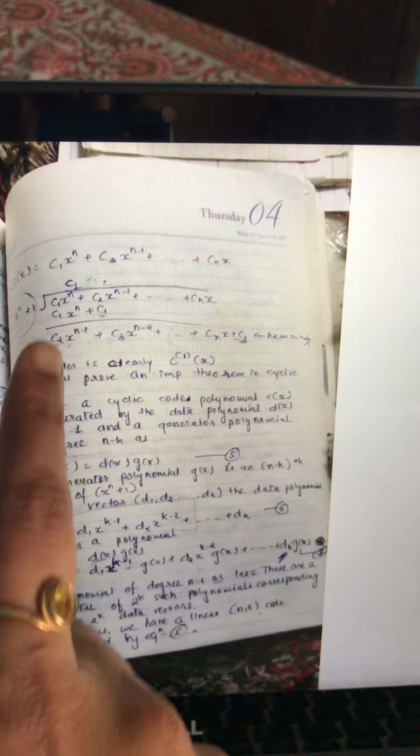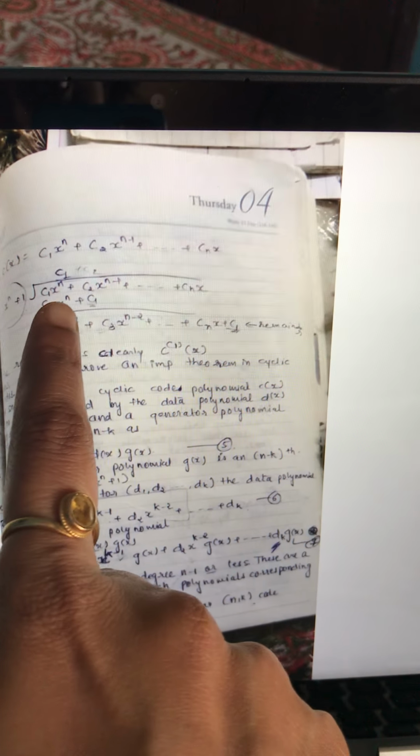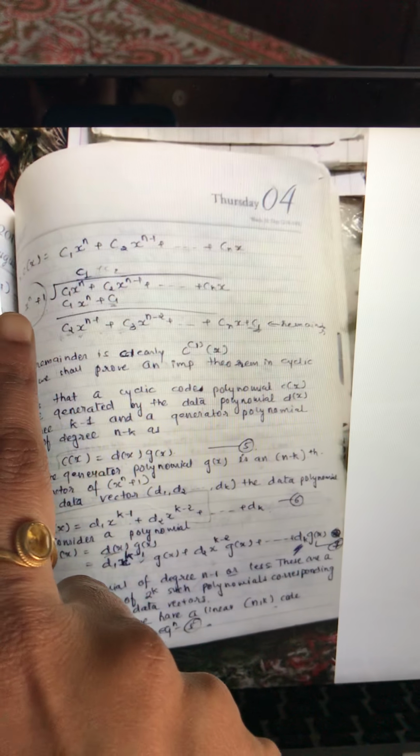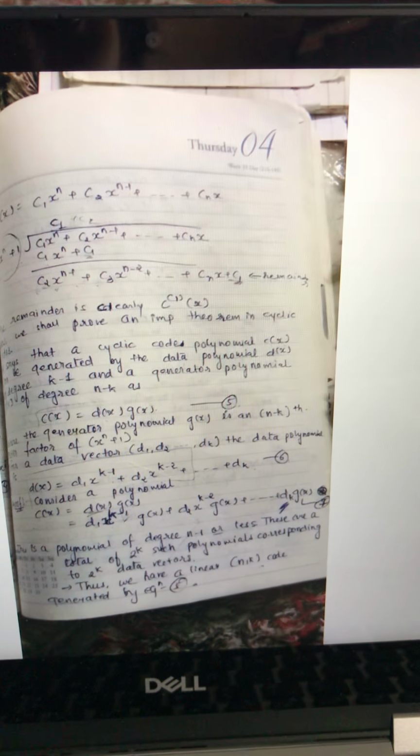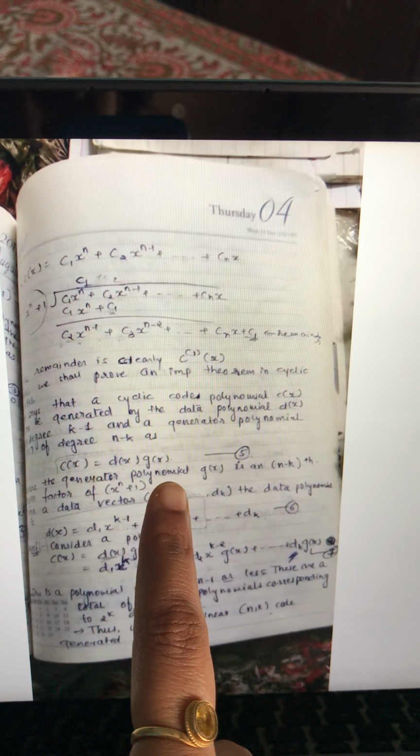See how to divide it. It is understandable here. The same terms will be cancelled out, and the next term and remaining terms will be written as a remainder. With the help of this division, you have to reduce the terms to the minimum number. This is the formula for the cyclic code. So you need to get the minimum number of what? Remainder, correct.